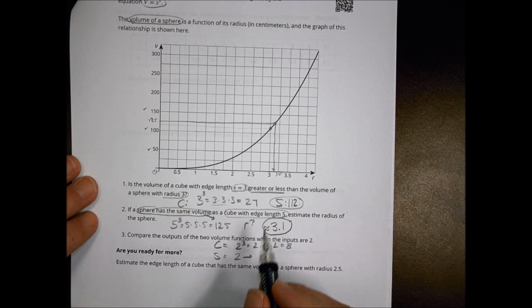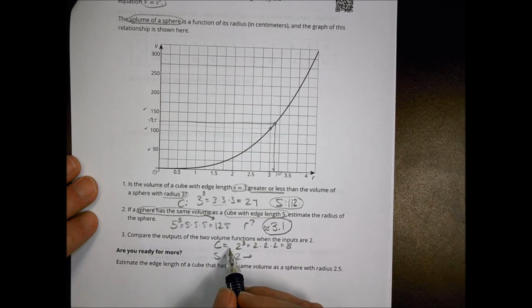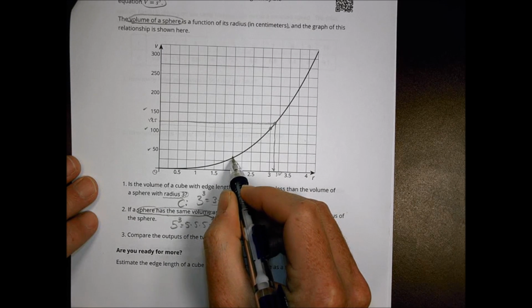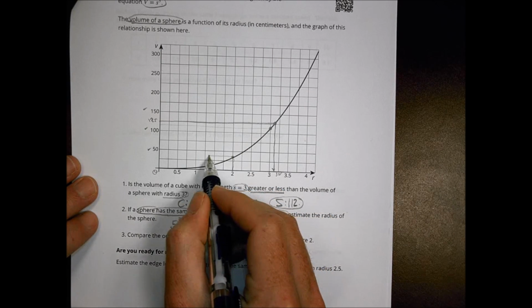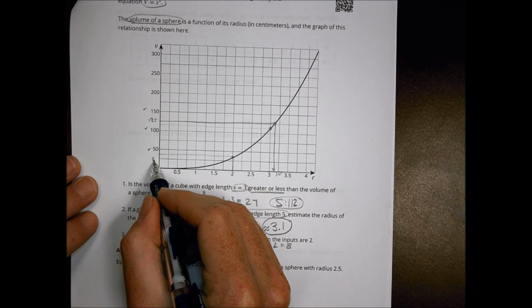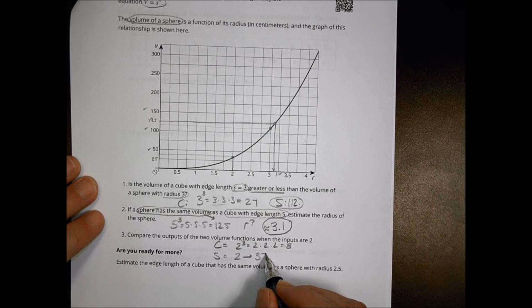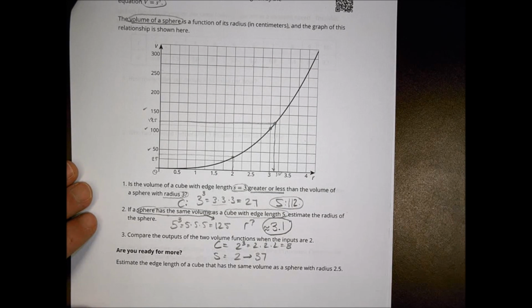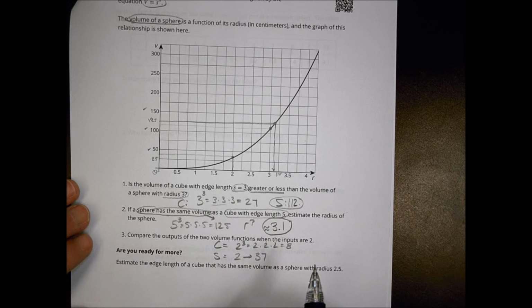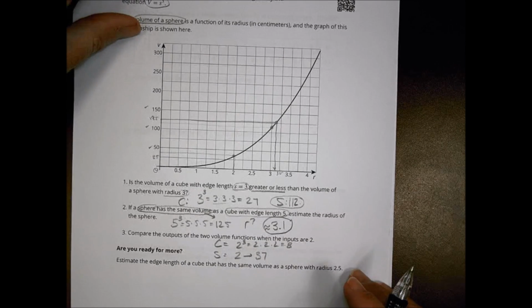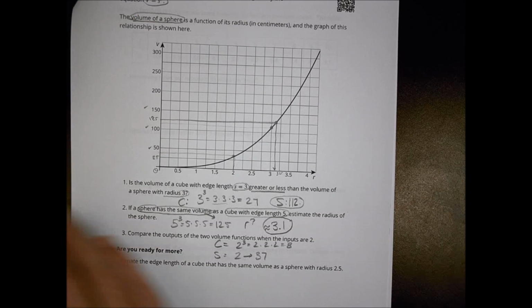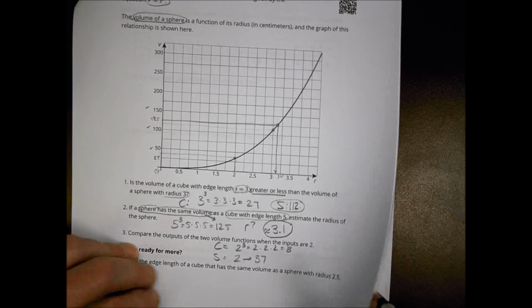All right, so compare the outputs of the two volumes. For the cube, it's 2 cubed, which becomes 8. For the sphere, we look at 2, move up to find the point, and move across. This is 25, so it's between 25 and 50, maybe about 37. And that becomes our comparison there. Sorry I ran those off the edge there for you. You can take a look at the notes for how I got what I was saying. I backed up a little bit so you can see. Okay, all right, let's look at the next one. 7.4.